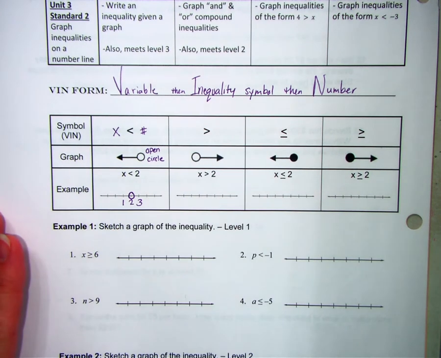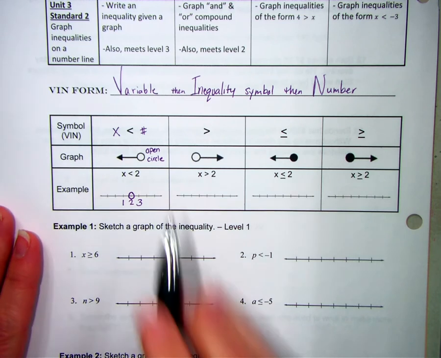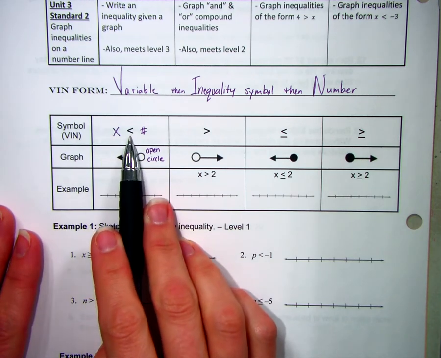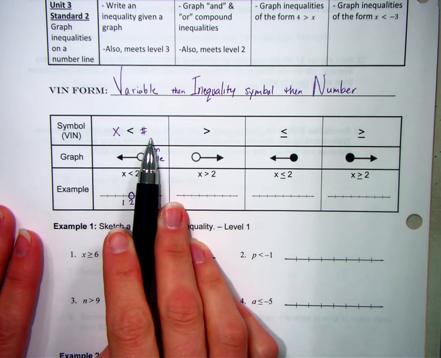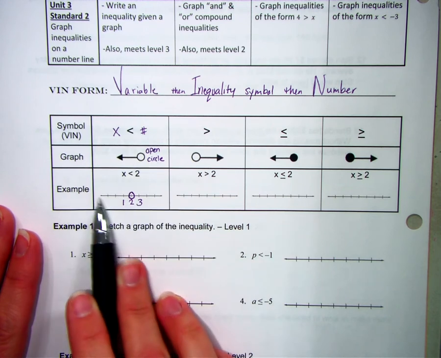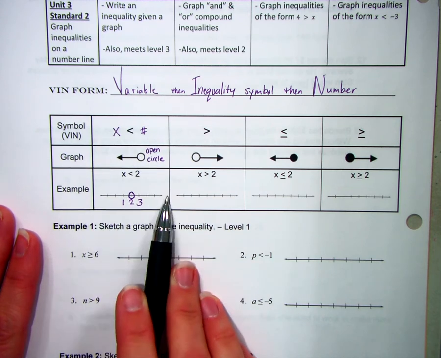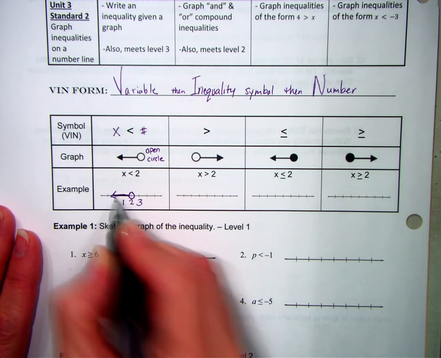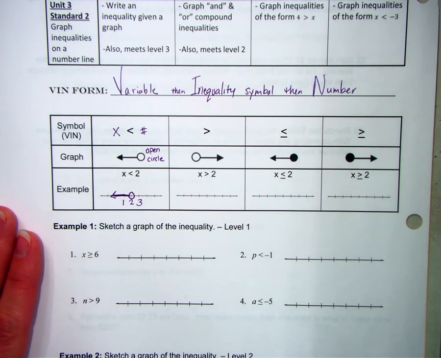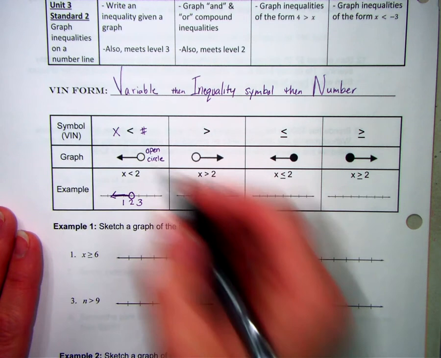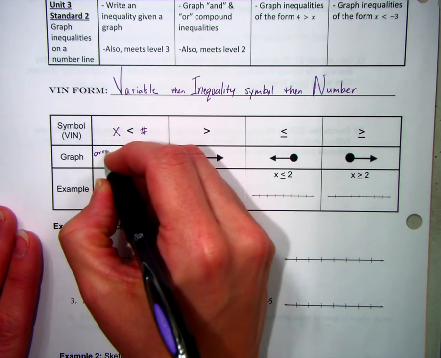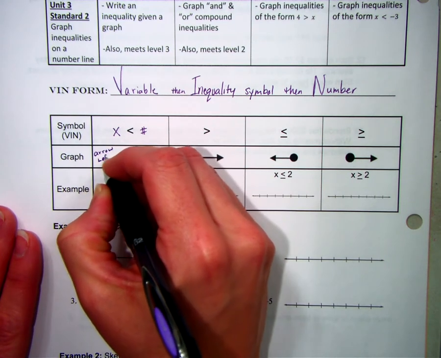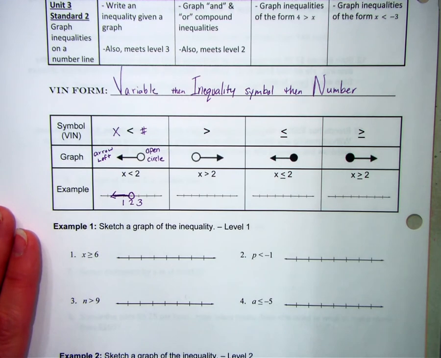Where are the answers? The answers are all of the numbers that are less than 2. Where are the less than numbers? Are they down here to the left, or up here to the right? Which way do you go? You go left. So we're just going to take our arrow and point it to the left. The arrow points to the left. Okay, that's how you graph.